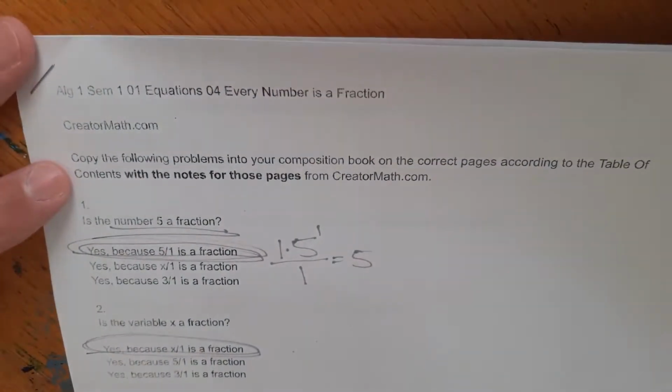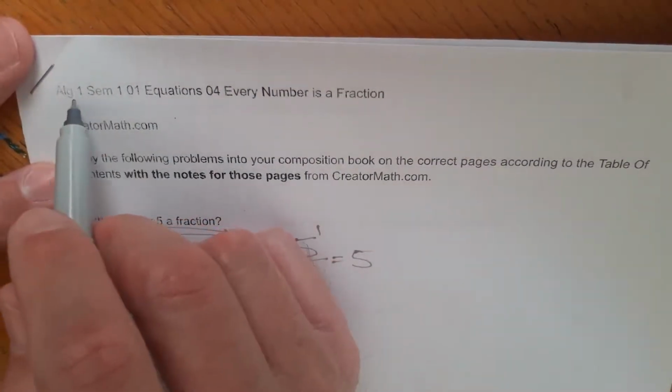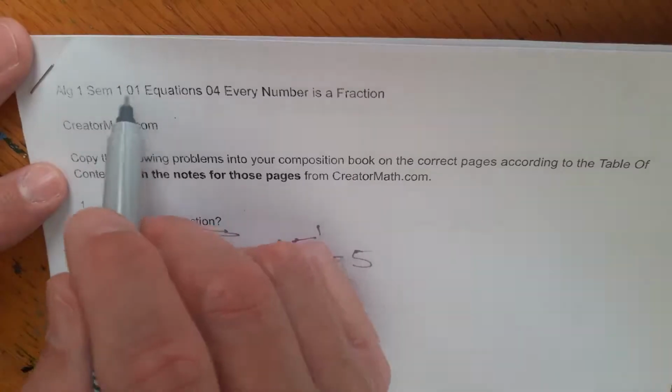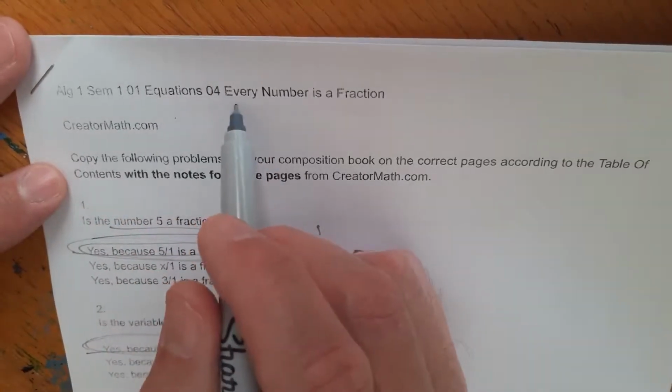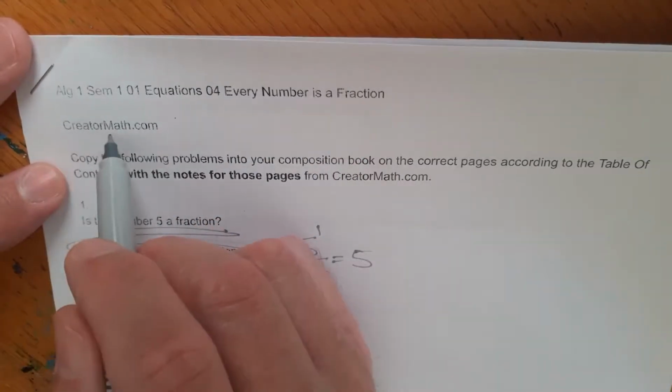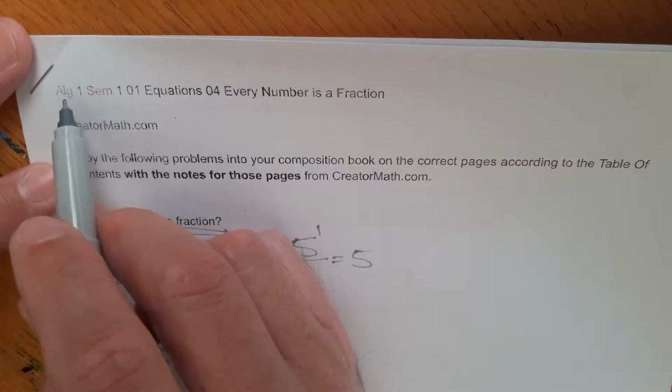A very simple review of every number is a fraction. Match up the title of this video with the problem set you're doing. It's Algebra 1, Semester 1. It's the first unit called Equations. It's the 4th lesson called Every Number is a Fraction, and it's on creatormath.com under the Algebra 1 tab.